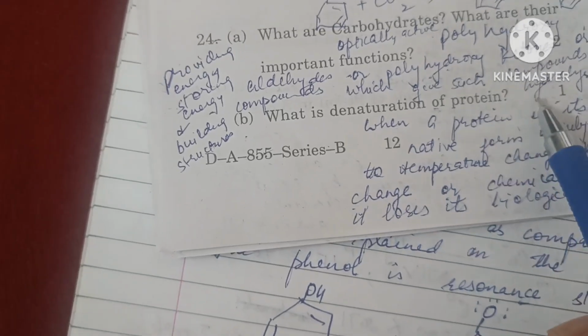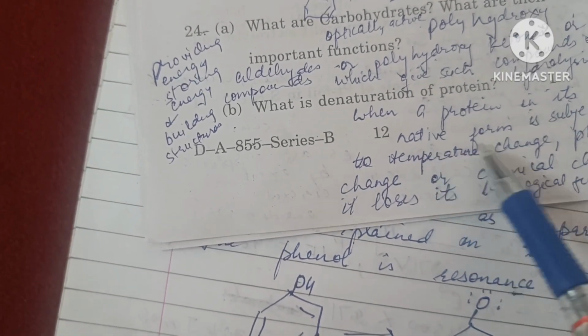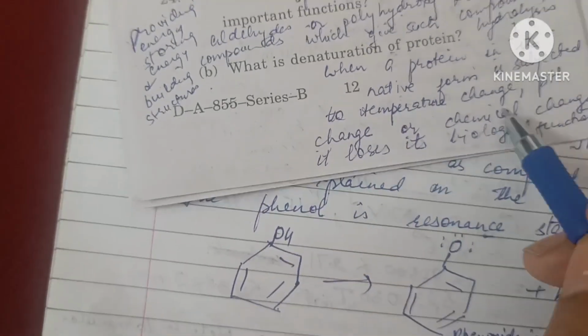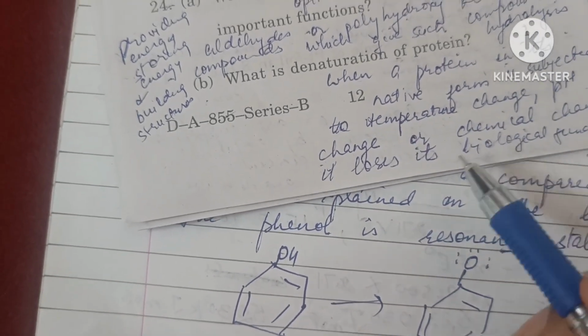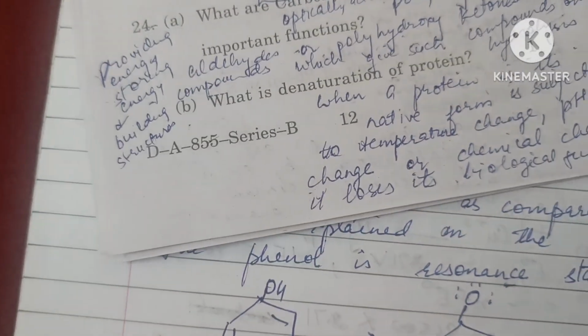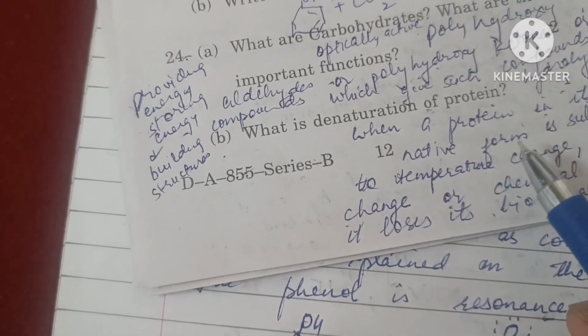What is denaturation of protein? When a protein in its native form is subjected to temperature change, pH change or chemical change, it loses its biological function and denaturation occurs.